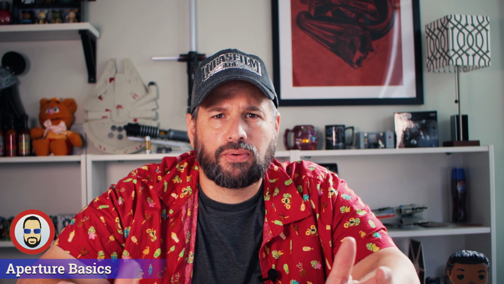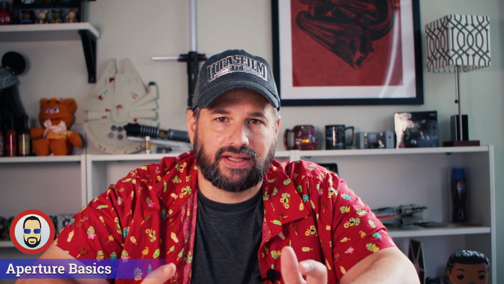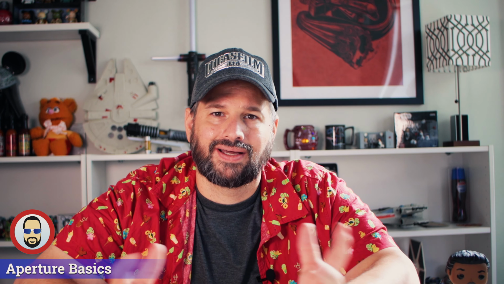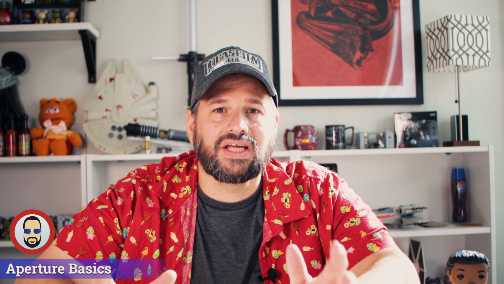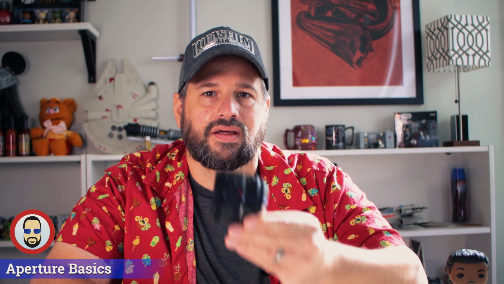You'll hear people refer to things as like f1.8, f2.6. What they're talking about is the aperture of the lens. People will also refer to it as the speed of the lens. These are technical terms and things that you probably don't need to worry about that much. What you need to know, basic, plain and simple terms, this is a lens. This is what lets the light into your camera.